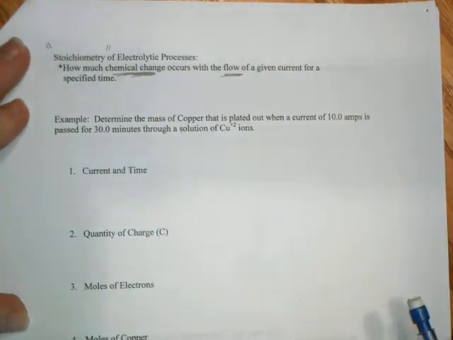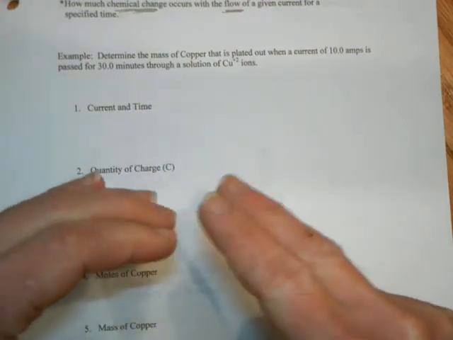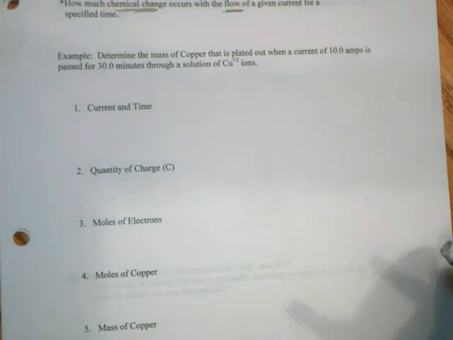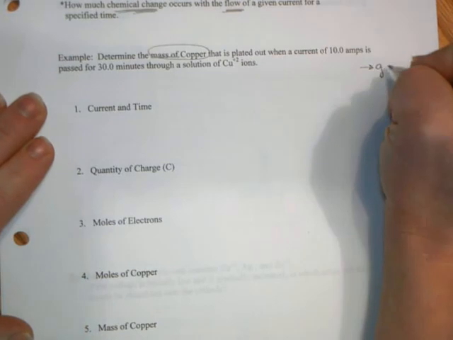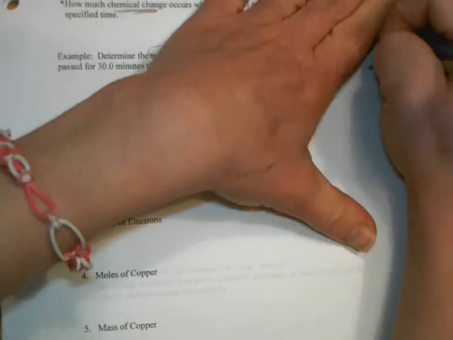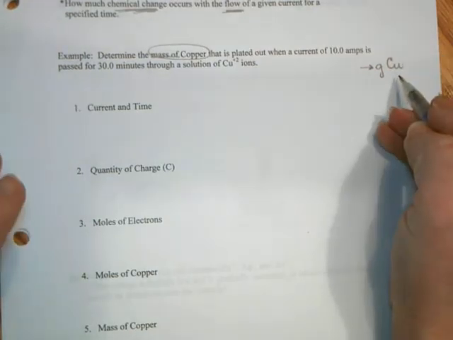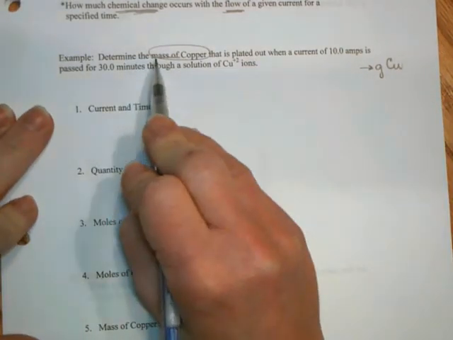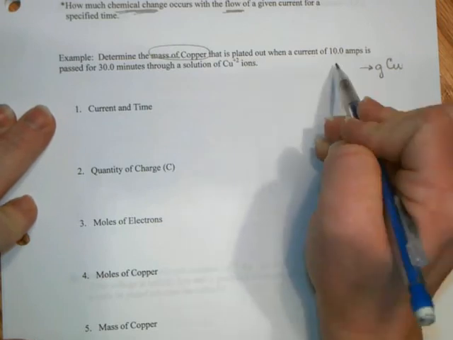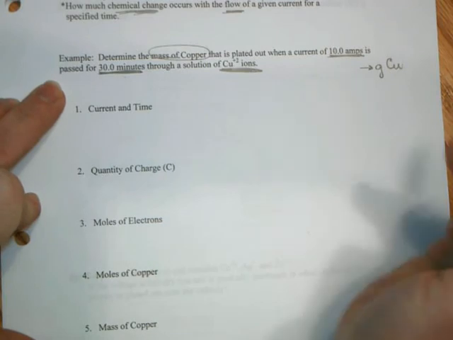Now this first example, I will break it down into individual steps, but eventually we can solve it as one-dimensional analysis problem. All right, so we're asked to determine the mass of copper. So that is our end goal, the mass of copper that can be plated, for example, laid on a zinc template, like what we know makes up a penny. Determine the mass of copper that is plated out when a current of 10 amps is passed for 30 minutes through a solution of copper +2.